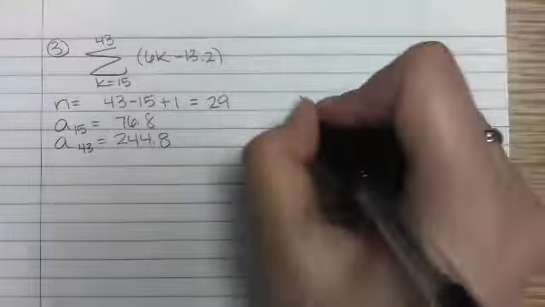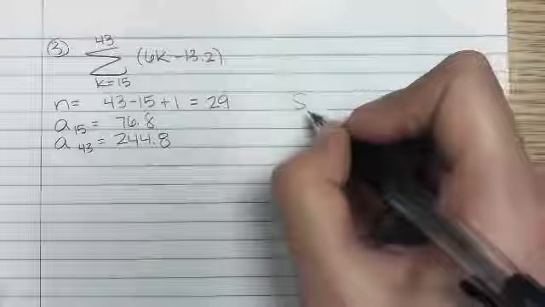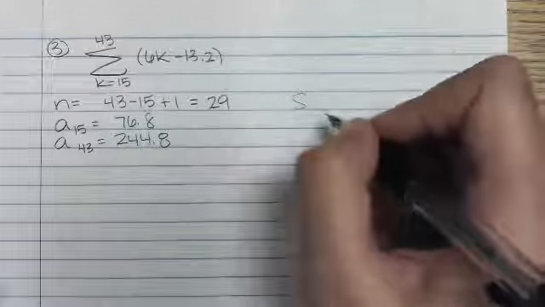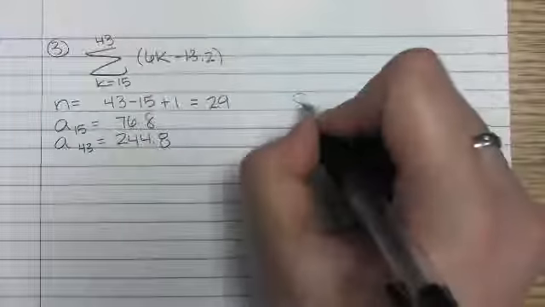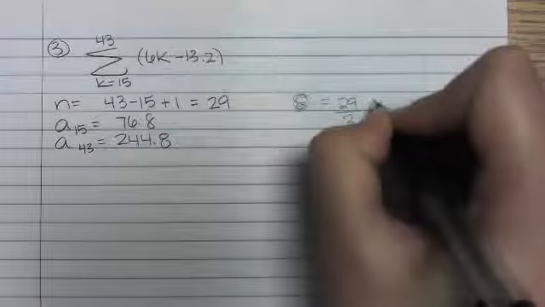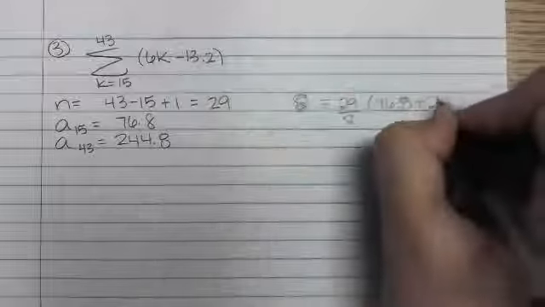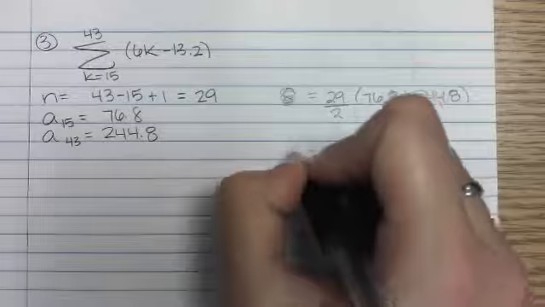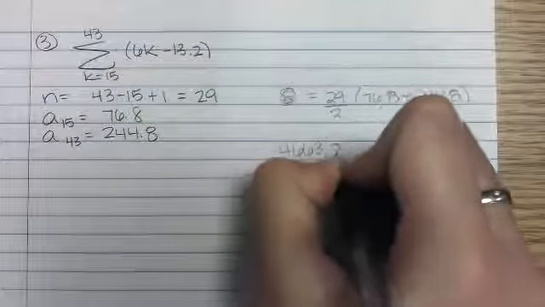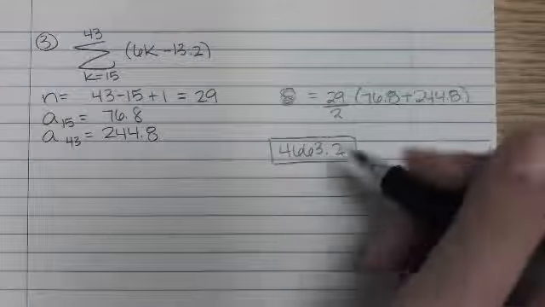I don't know for the S sub, the number of terms you're finding. I don't necessarily want to write S sub 29 because I'm not looking for the first 29 terms. So I'm not really sure how to write this, so I'm just going to not do that part this time. So the number of terms we have is 29. 29 divided by 2, and then the first term that we looked for, and then the last term that we looked for, and then I can just plug it in. So 4,663.2. So we would say terms 15 through 43 added together gives you this.